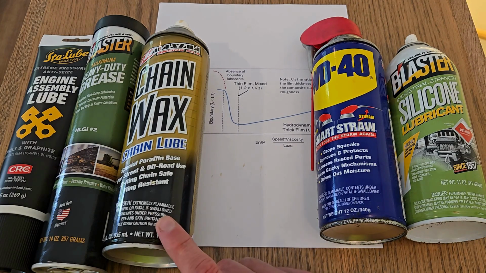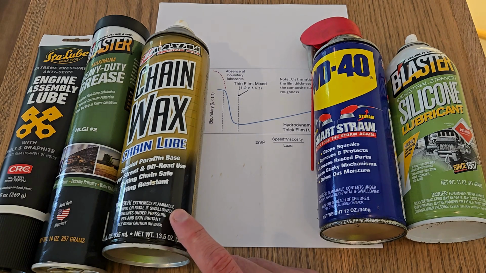And so a unique property that these chain waxes and chain lubricants need to have is they need to be very thin to be able to have a capillary action to get into those tight nooks and crannies.